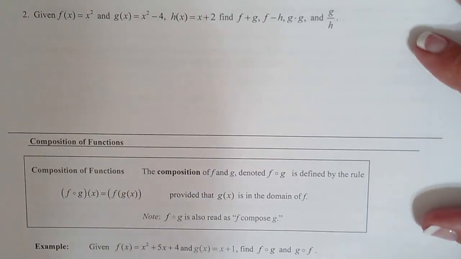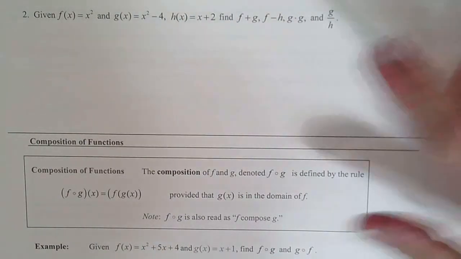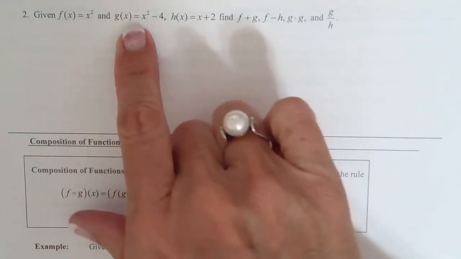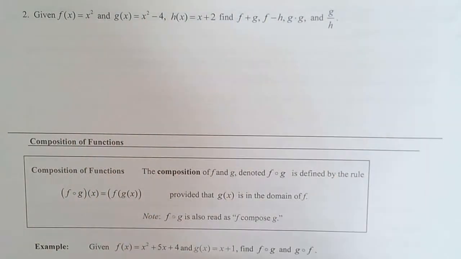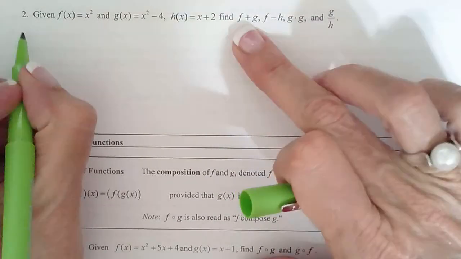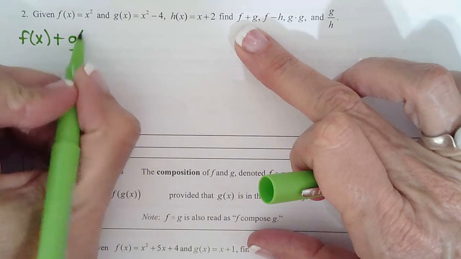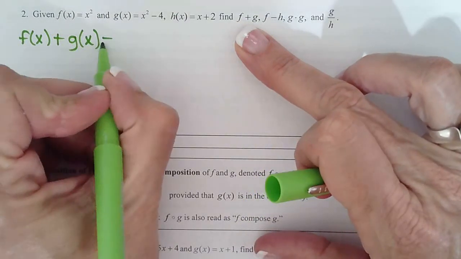Let's go ahead and move on to page 2 of our section 8.1. Notice now there are 3 functions, so we have to pay attention to which ones they're asking us. So there's f, g, and h. So this first one is f of x plus g of x. So this is just like what we've been doing, actually easier.